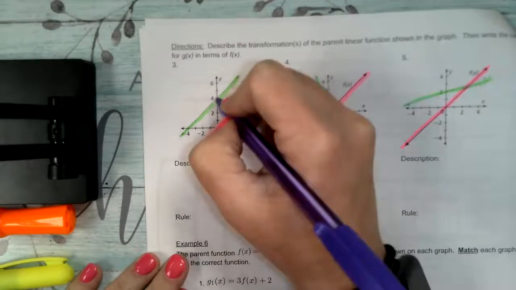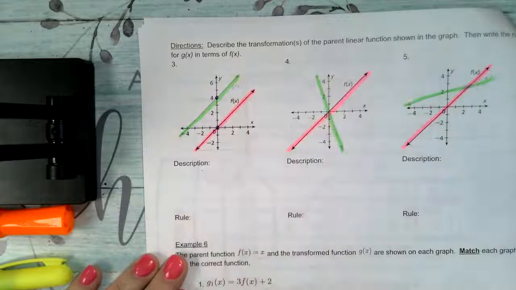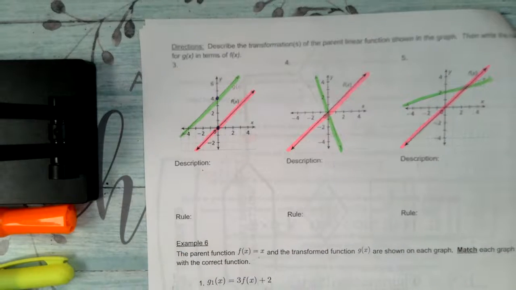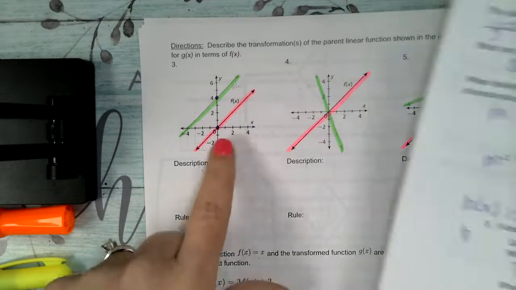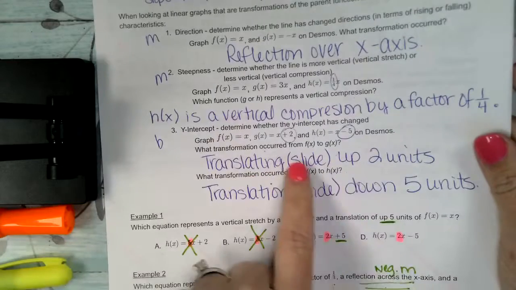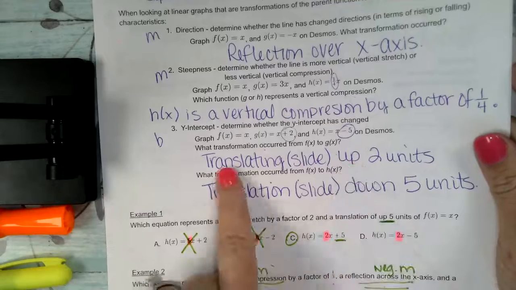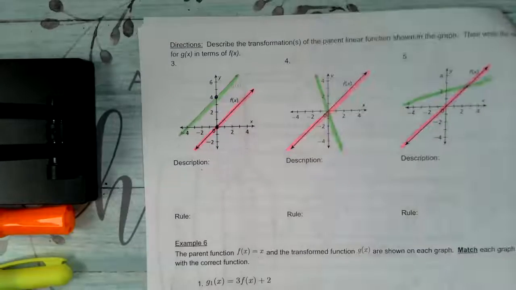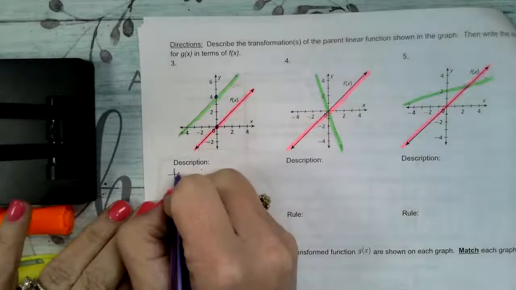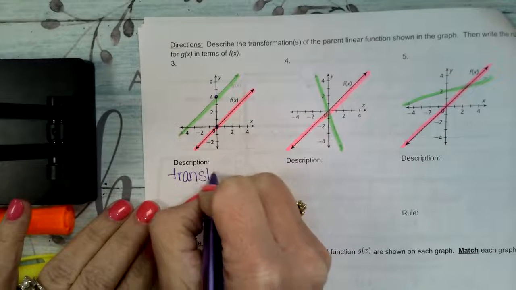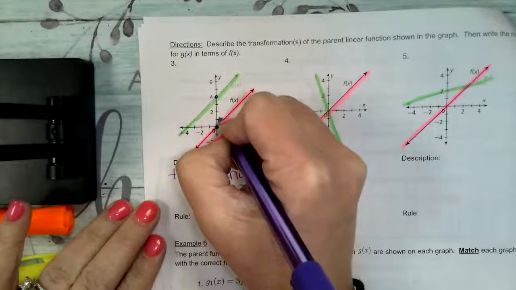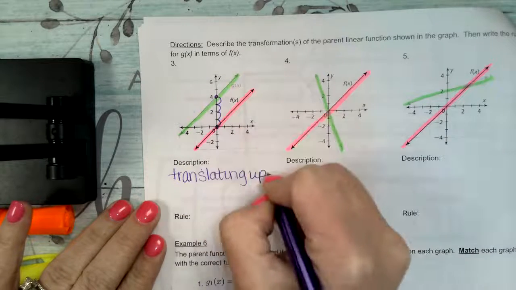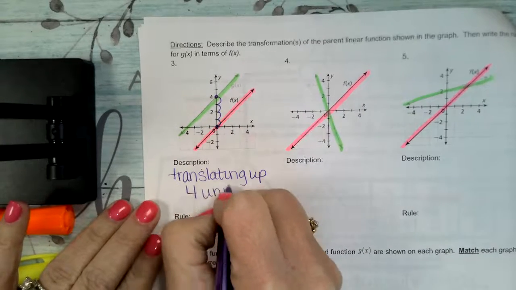It starts off with 0, and then it's moved to 4. So what we are going to write then is it's translating because it's going up. The word for up, you're just going to say up, translating up however many units. So translating up, and it's going up 1, 2, 3, 4 units.